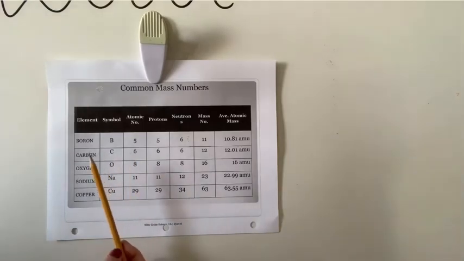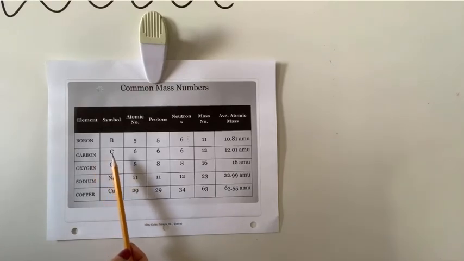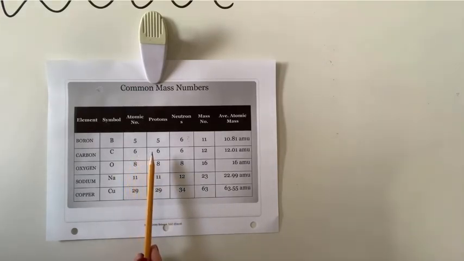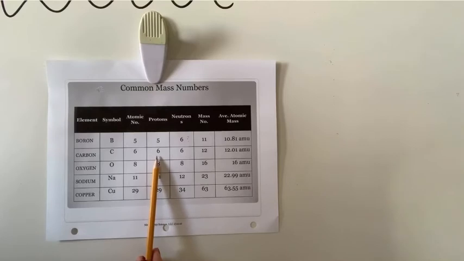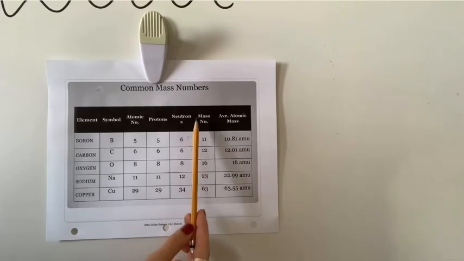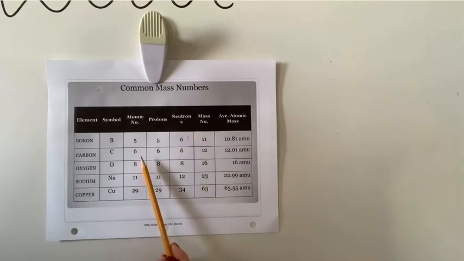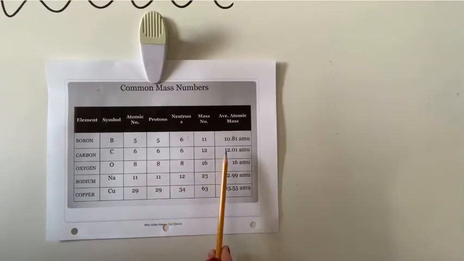So carbon, again, we went over this. Its atomic symbol is a capital C. Its atomic number is 6, and the amount of protons that it has is 6. The amount of neutrons is also 6, and we can figure that out by taking its mass number of 12 and subtracting the atomic number of 6. Its average atomic mass is around 12.01.